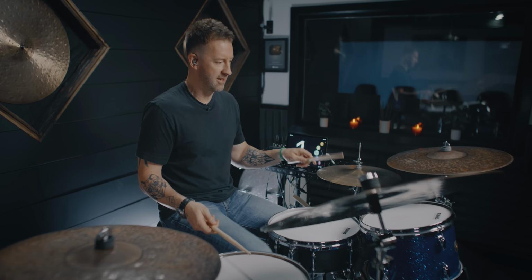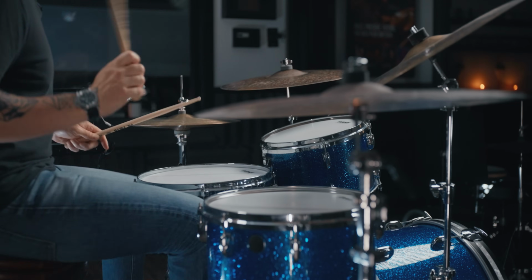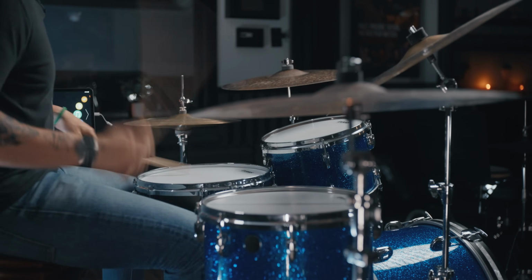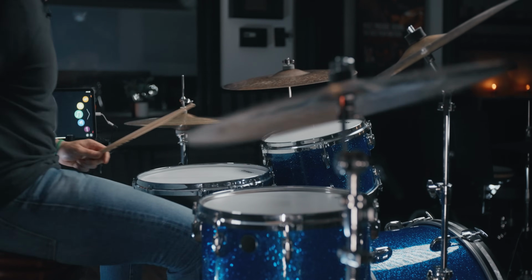Just imagine all of the things that you could create with that concept. What about flam taps? Put a kick at the end of flam taps. Flam right, kick, flam left, kick. Oh, now we have triplets. That's awesome. I'll leave the rest up to you.